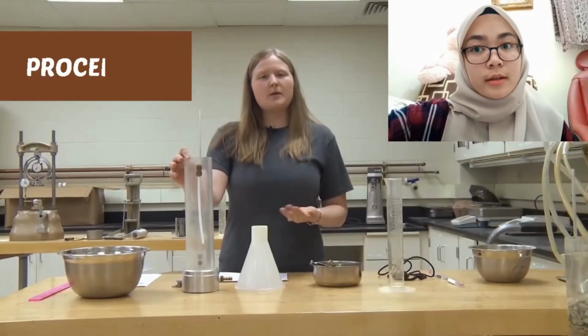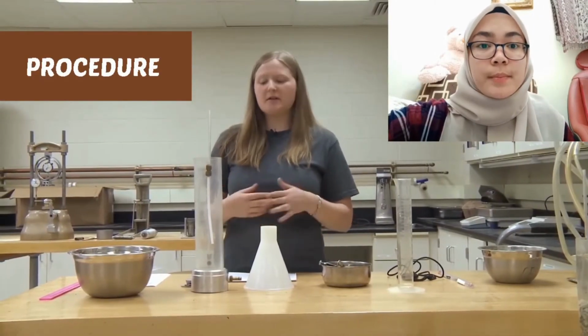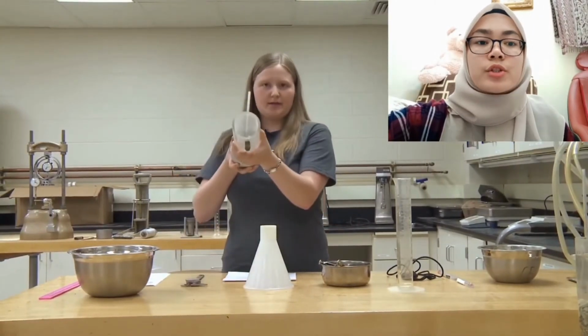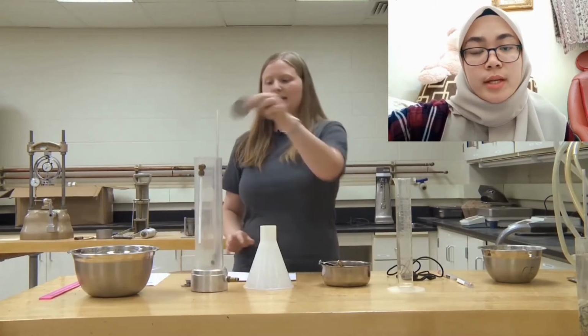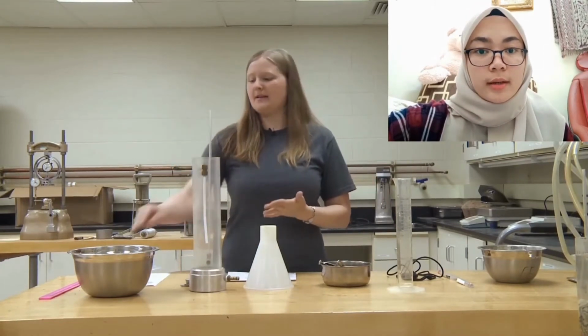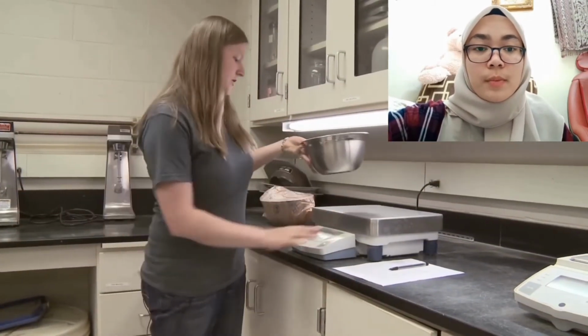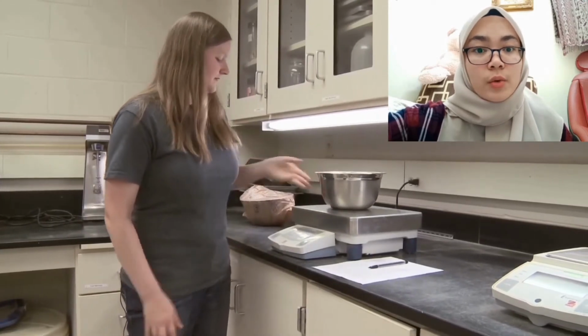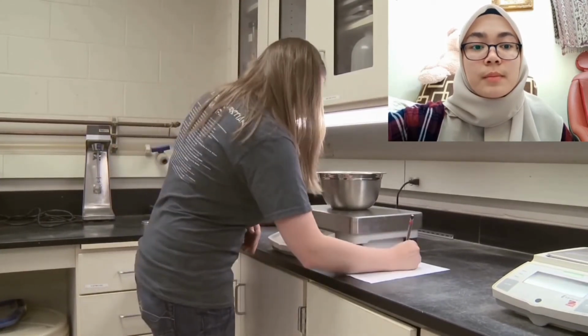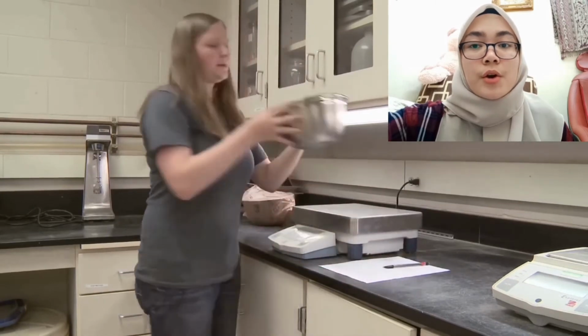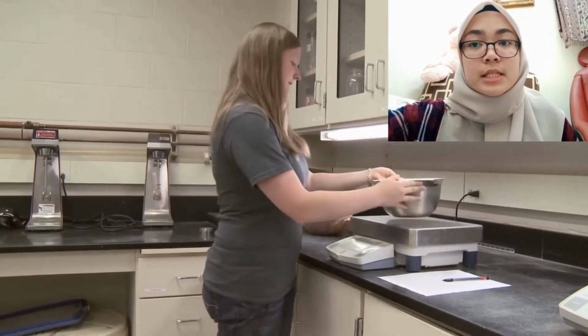Okay, for the procedure, the first thing is to place soil in the permeameter, ensuring the porous stone is at the bottom. Weigh the soil in the source container. Make sure the scale is zeroed, then take the measurement and record. Place the soil in the permeameter as required, then weigh the remaining soil. Record the weight and the difference between the two weights of soil. Then place the permeameter in order to determine how much soil is needed. Use an IR caliper.